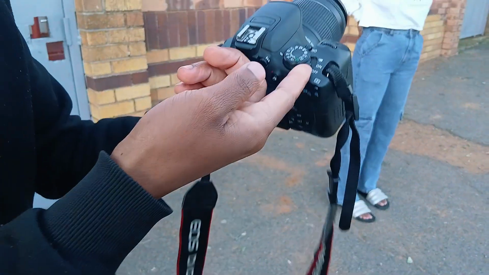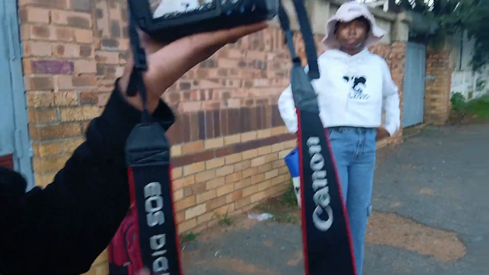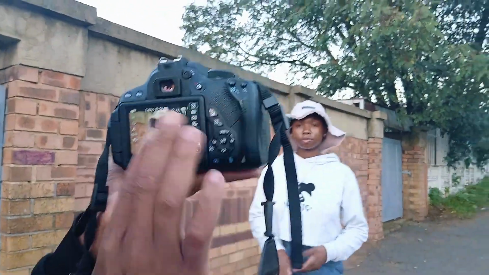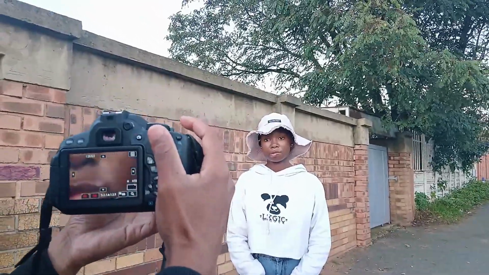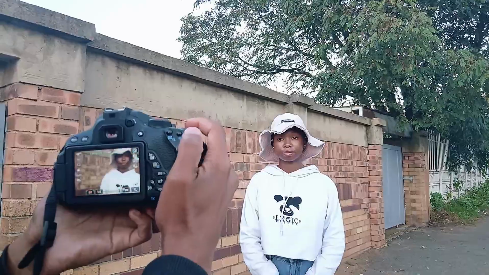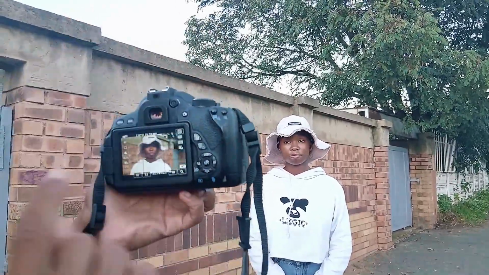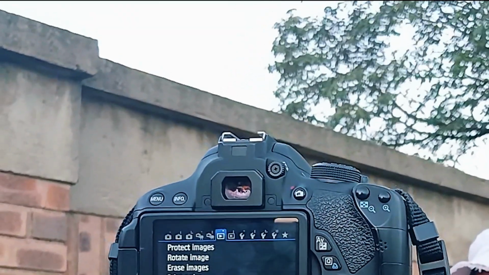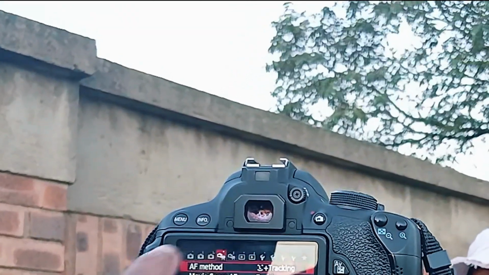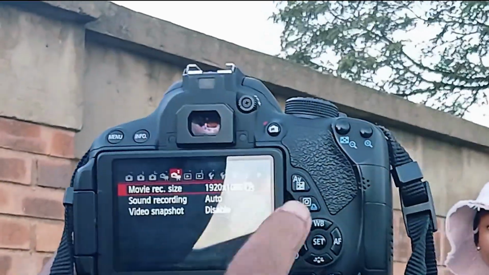So when you are in video mode, you set your settings, you put your subject in focus. When you are done, the most important thing is that you must go and check your frames per second. Then you press menu, and then you must come to one of the video settings. When you come here, you will see movie rec size. So you must go there.